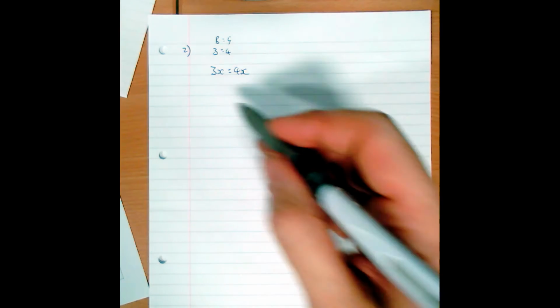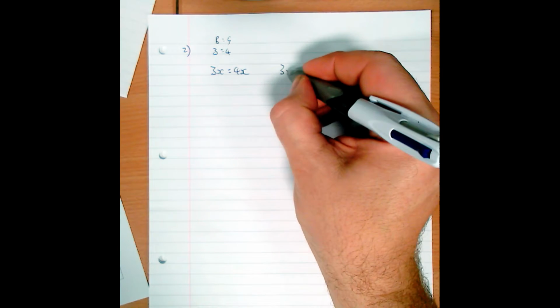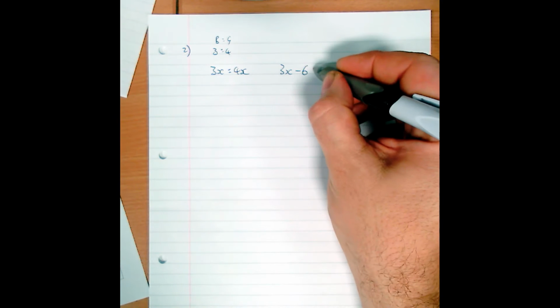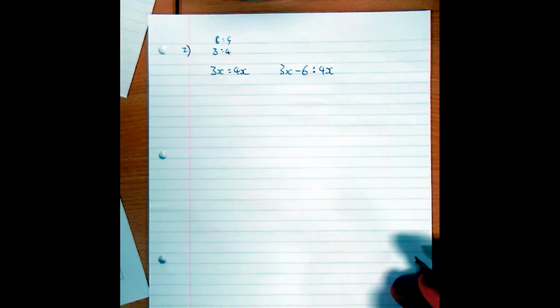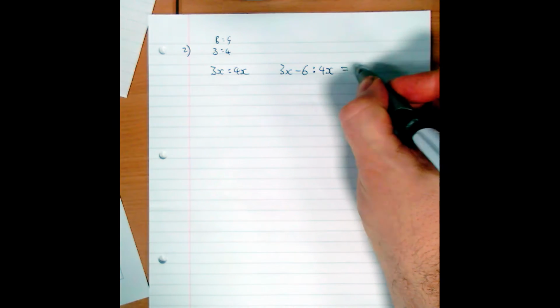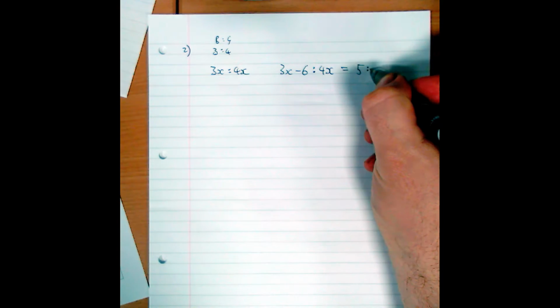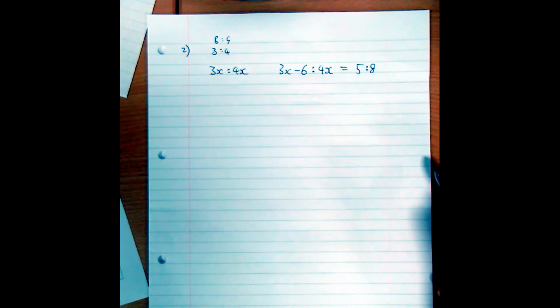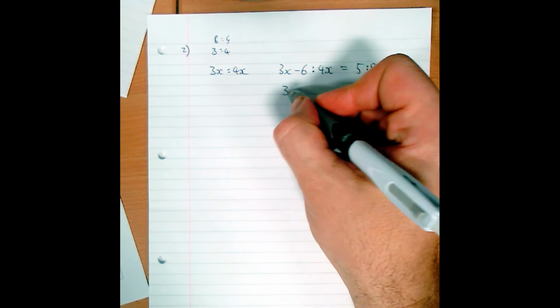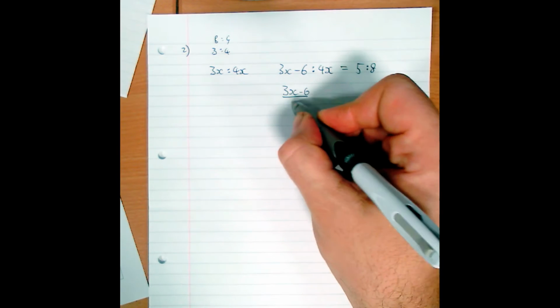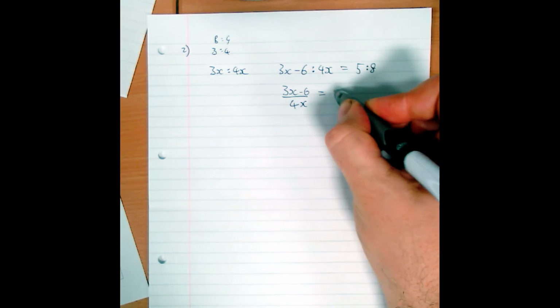6 boys leave the party, so 3x minus 6. The girls haven't changed, so that stays at 4x. So 6 boys leave the party. The ratio of the number of boys to girls at the party is now 5 to 8. Now the big learning point here is we can write ratios as fractions, so I'm going to do that. I've made an equation.